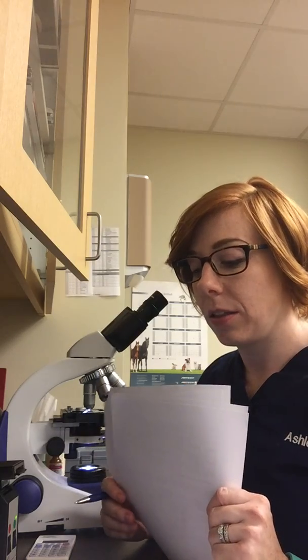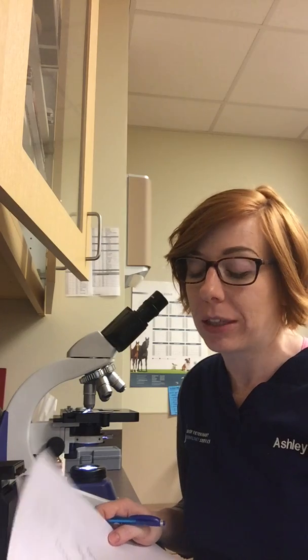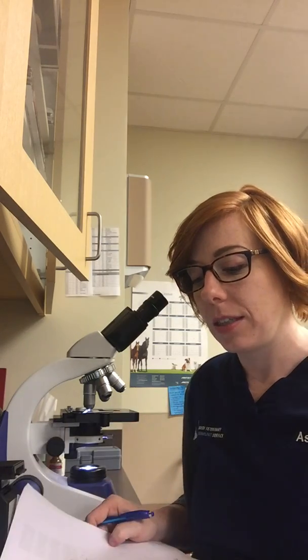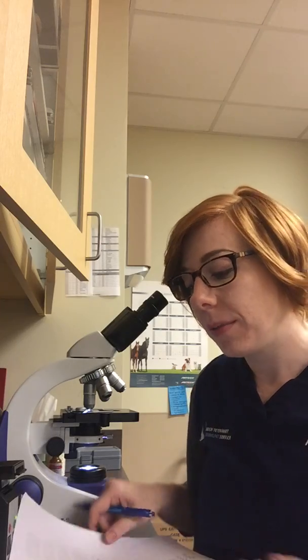I would consider this to be a normal blood smear. I didn't see any microfilaria. I didn't see anything abnormal, no band neutrophils, no toxic neutrophils, things like that. I saw one hypersegmented neutrophil, but it was the only one out of the 100, so that's something that you don't really need to report because it was only one of them.